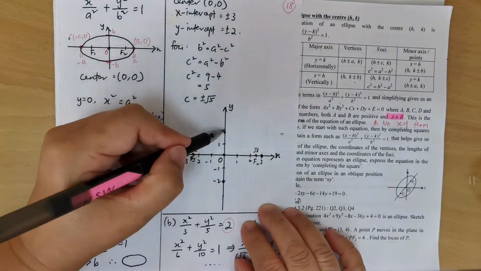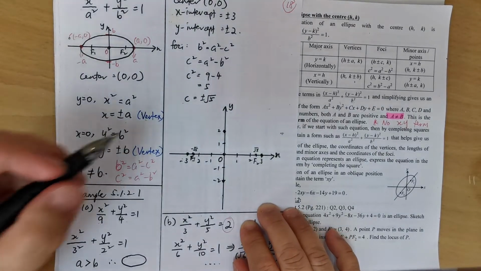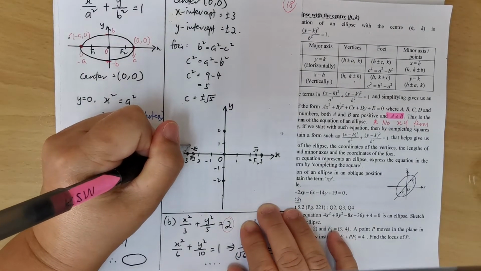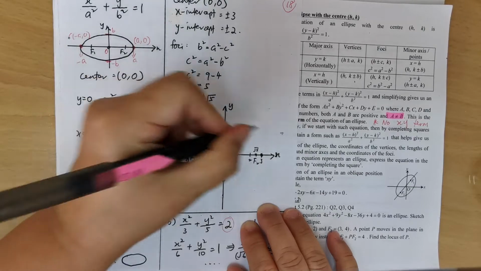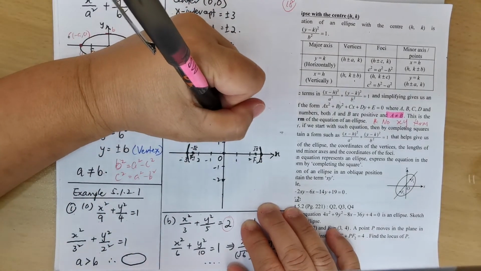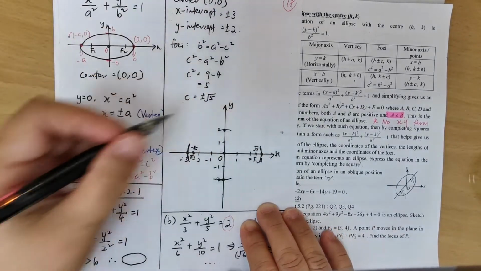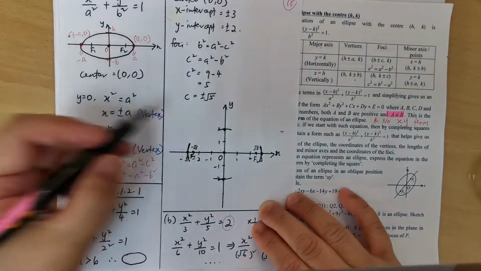Now we can join all these 4 points and it becomes an ellipse. I encourage you to draw like this. Draw a curve first here, draw a curve here also, draw a less curved one here, then you join them.